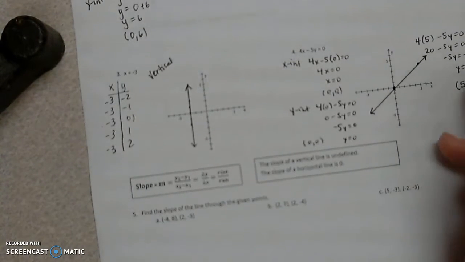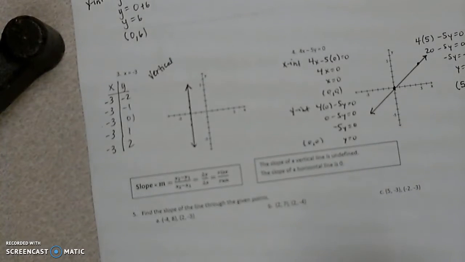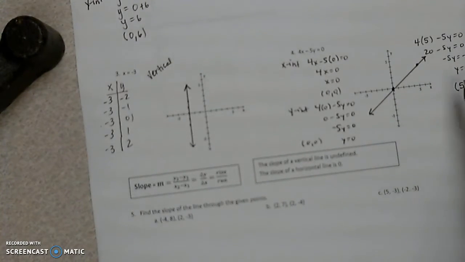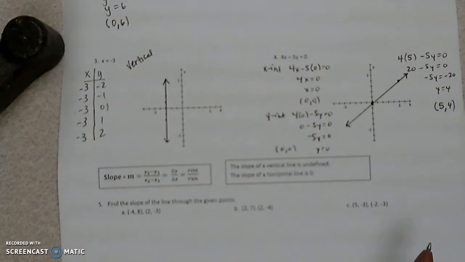So to graph the equation, I'm going to need an additional point. And that's what I did here, just like we did on the last test. Picked a value for x, filled it in, and solved for y.